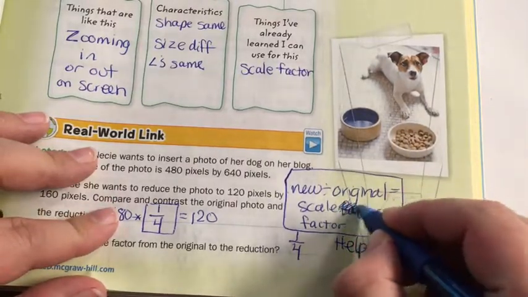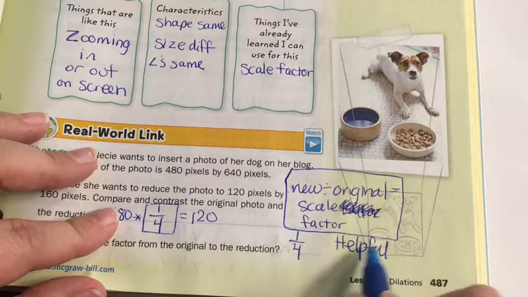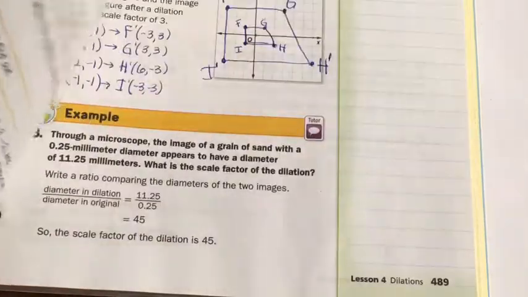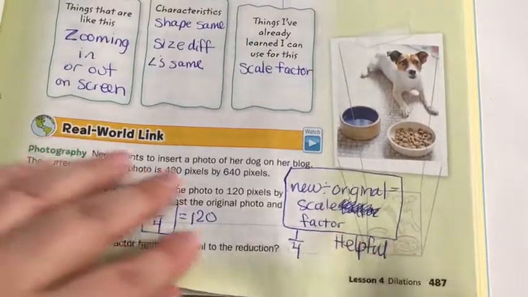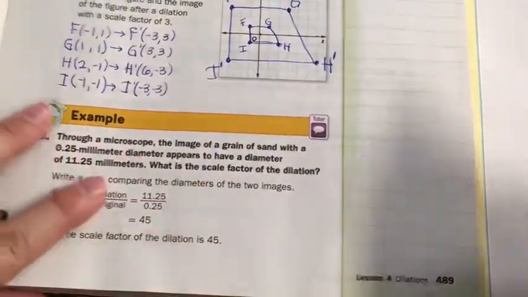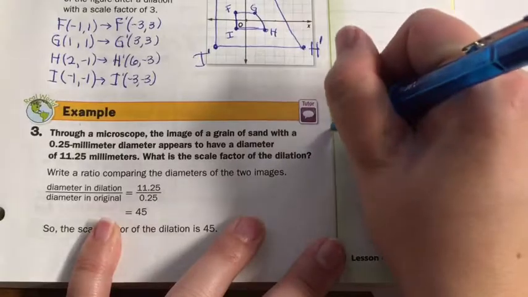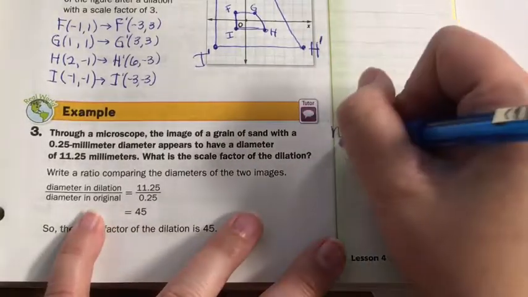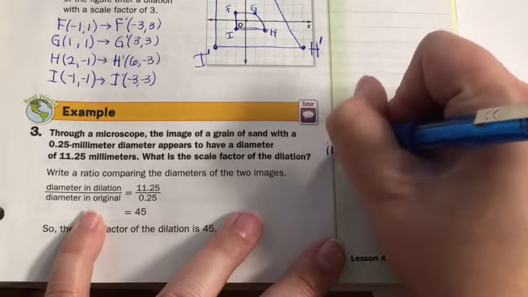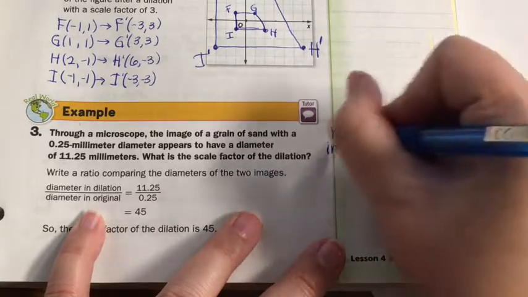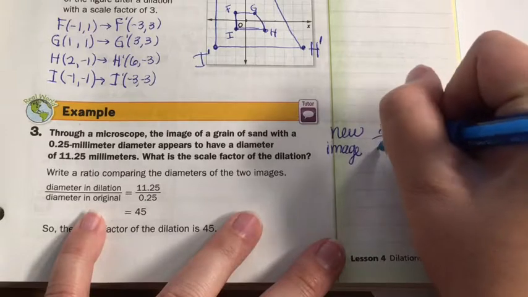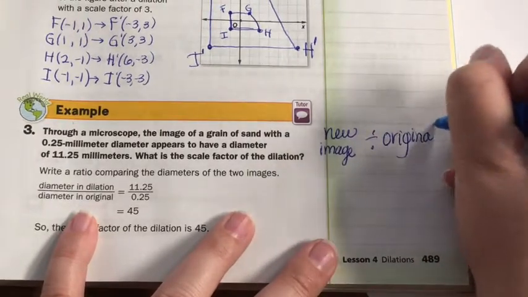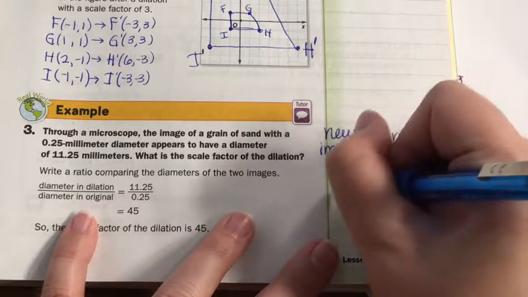This is where it comes in handy, is on number 3. If you want to rewrite that, that might be a smart thing to do. So new, which they call the image: new or image, divided by the original, equals the scale factor.